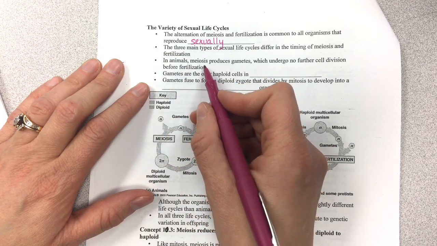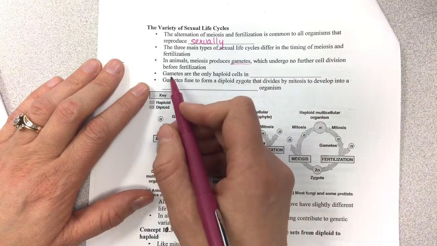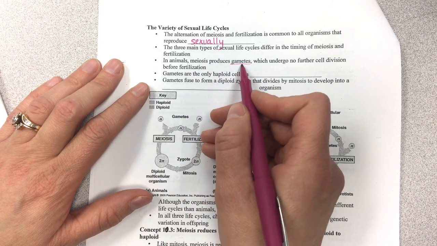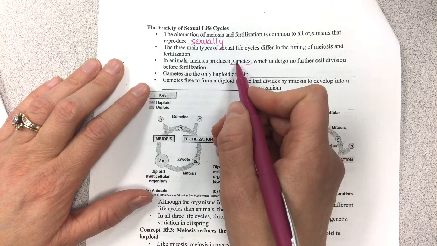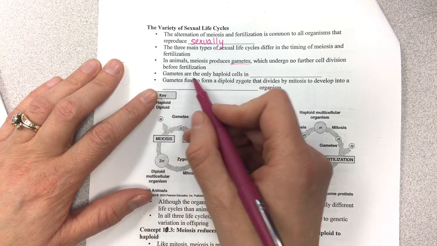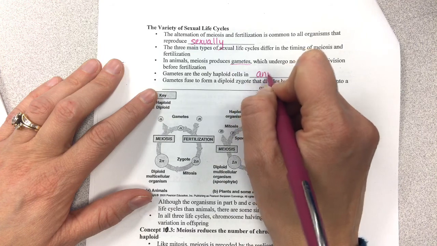In animals, meiosis produces gametes, like we just looked at, and they undergo no further cell division before fertilization. So the egg and the sperm, once they're made, don't divide anymore. Sperm fertilizes egg, you get a baby. Gametes are the only haploid cells in animals.